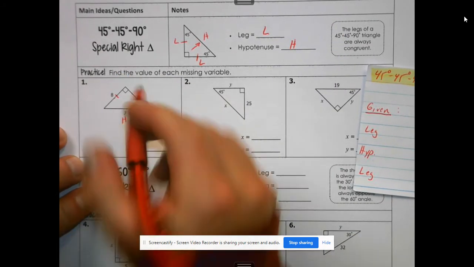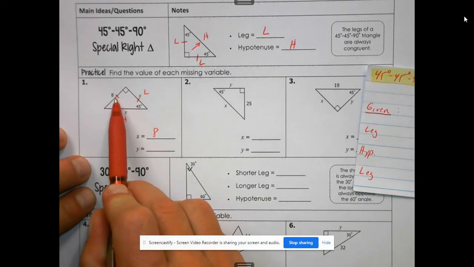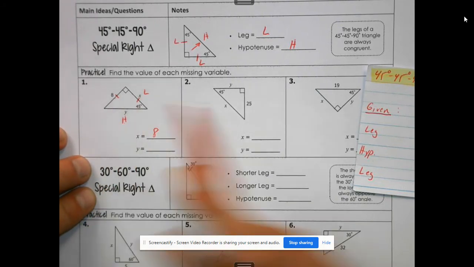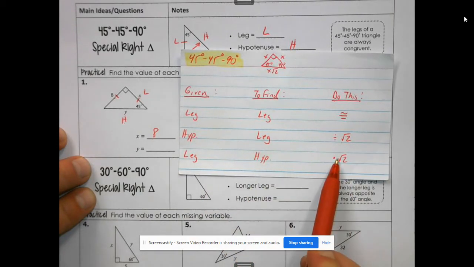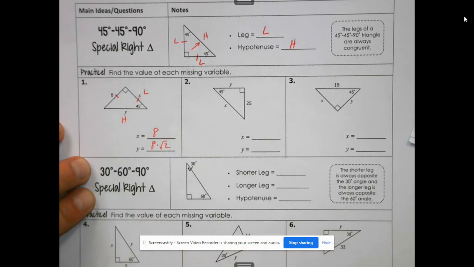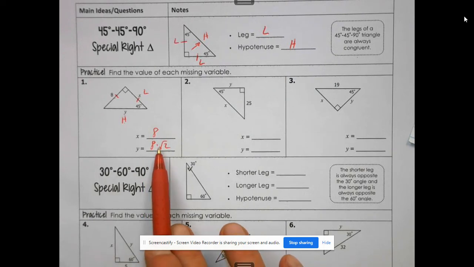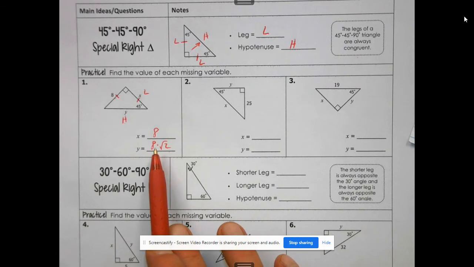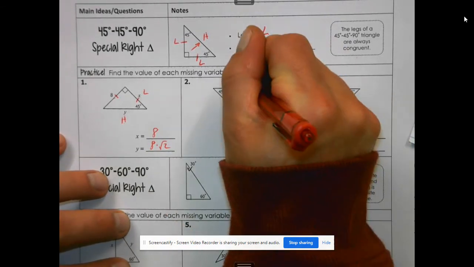So y is your hypotenuse, x was your leg. Given leg, need hypotenuse, what do I do? Given leg, need hypotenuse, multiply by square root 2. So take your leg, which is 8, multiply by square root 2, and you can leave it just like that. If you type this in on a quiz and get a decimal, that is fine as well. Or if you want to do it in the homework, decimals are fine, but you can also leave it like this.